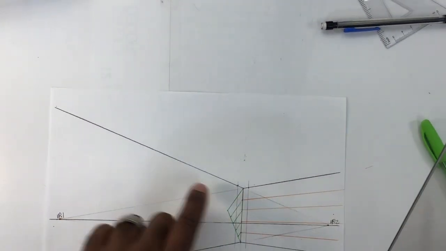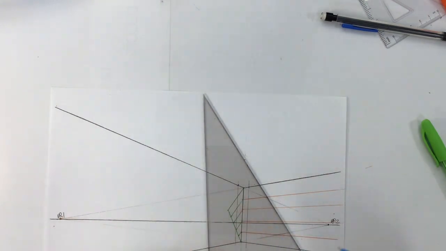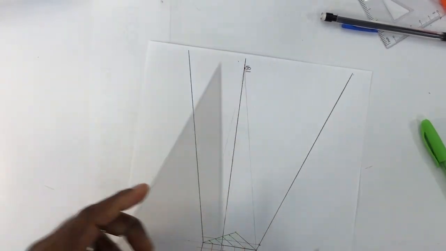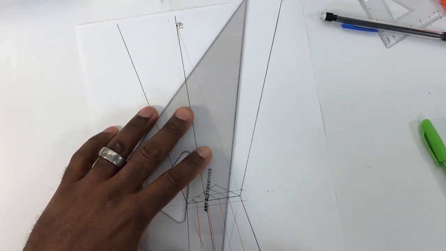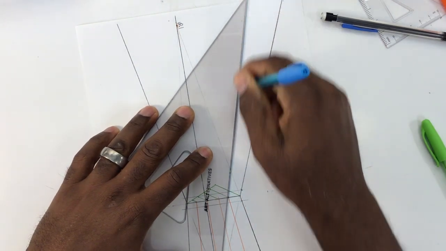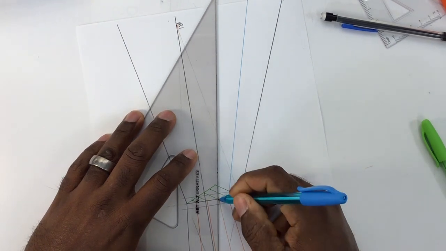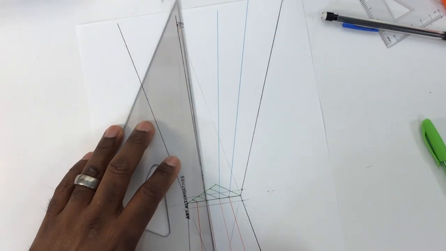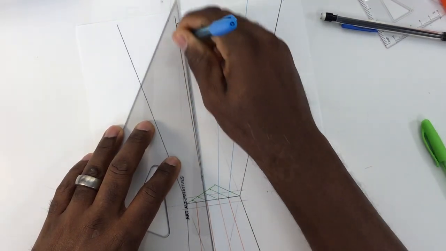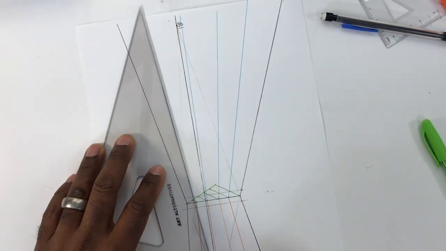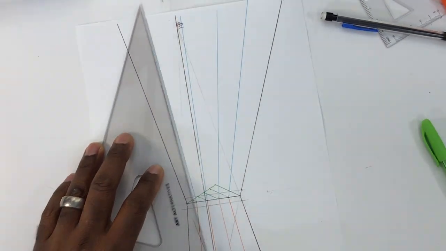All right, let me go ahead and extend the lines using the blue pen for this side of the wall. There we go.